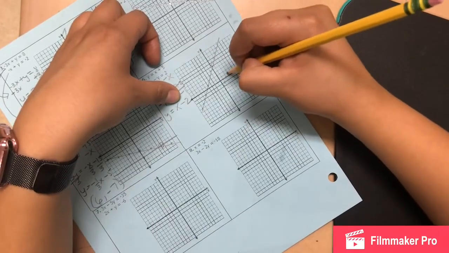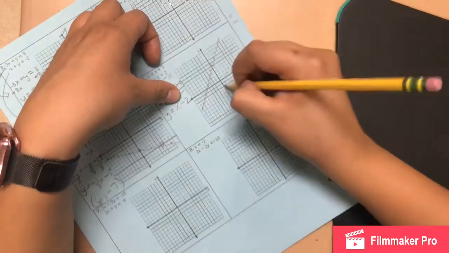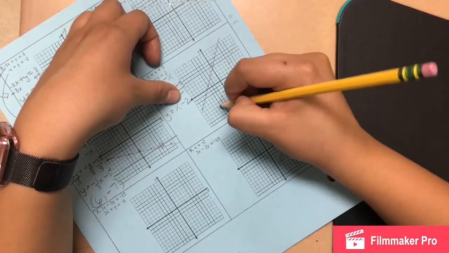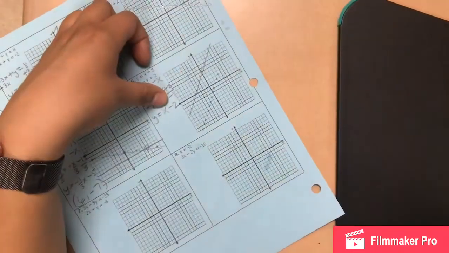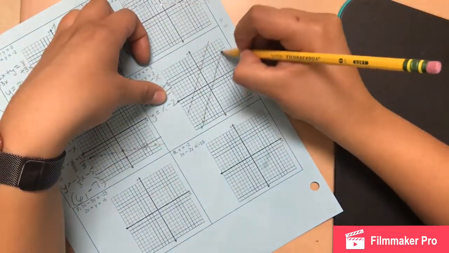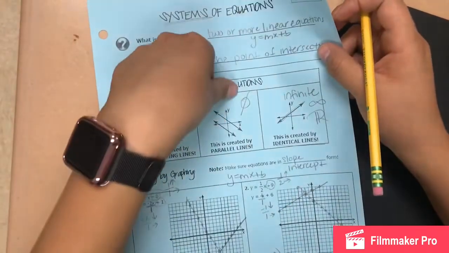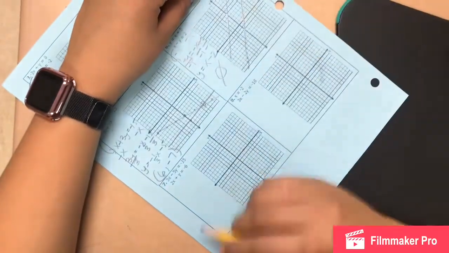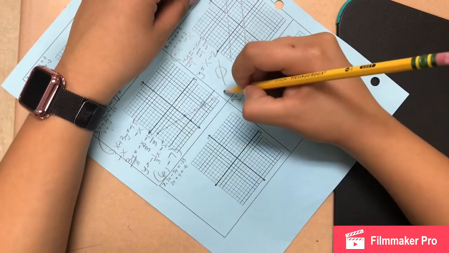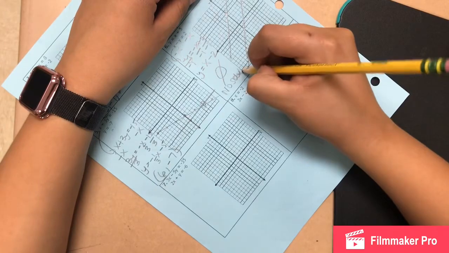Can you already predict what kind of solution this one is going to have? I'm going up 1, right 1, and down 1, left 1. If you notice, our lines are parallel because they have the same slope and different y-intercepts. That type of solution is no solution because they're parallel lines. So I could just write a symbol with a line through it, or write no solution.